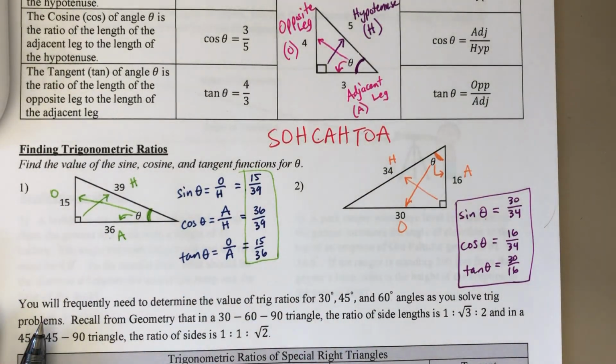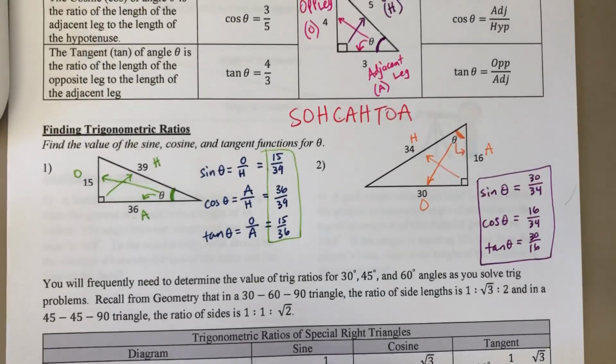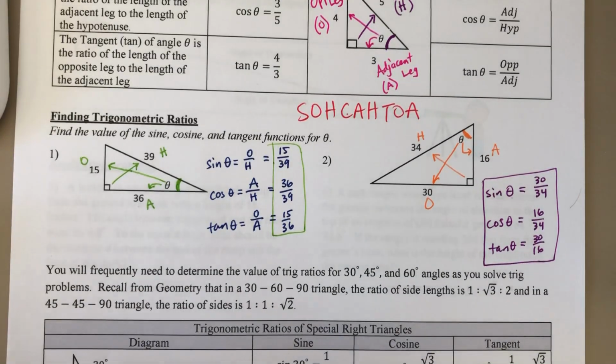So that's just a quick refresher on trig. And of course, if you're solving for a missing side or solving for a missing angle, we'll get into some of that here in a minute.